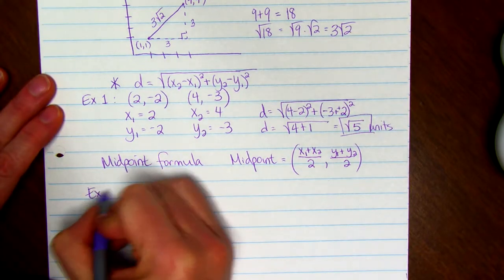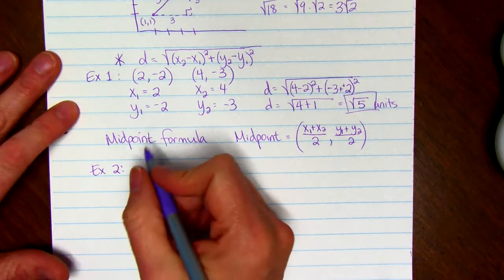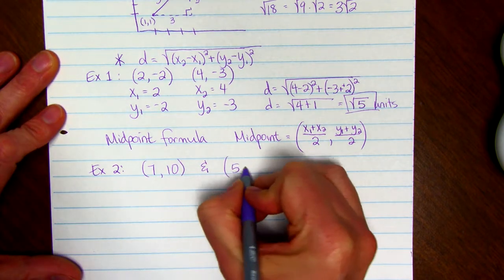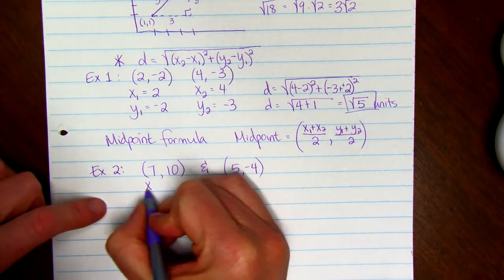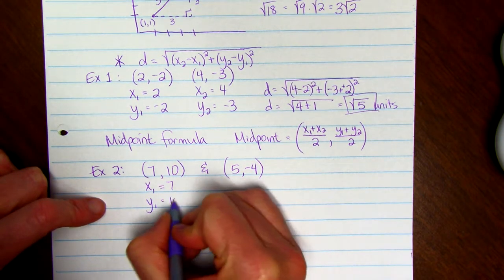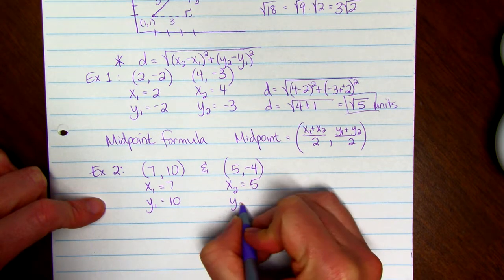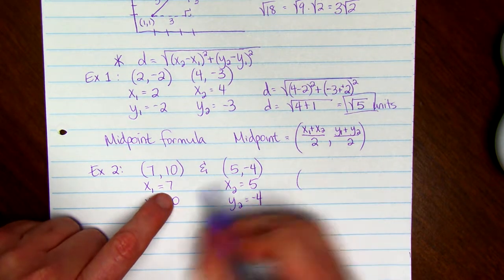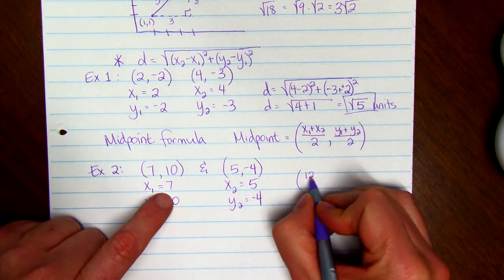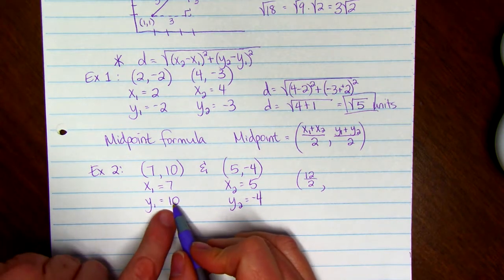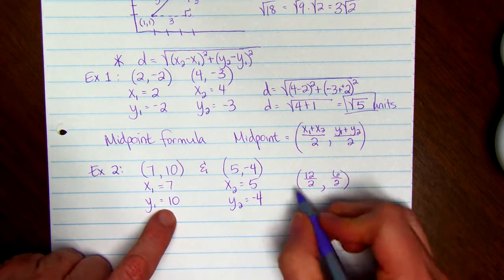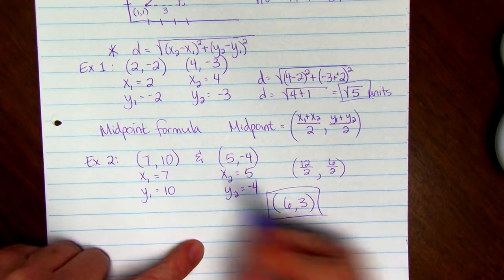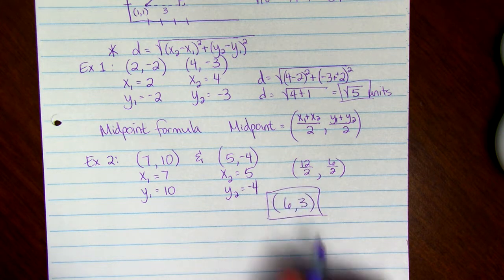So here's an example where we want to find the midpoint between the point 7, 10 and 5, -4. So x sub 1 is 7, y sub 1 is 10, x sub 2 is 5, y sub 2 is -4. So to find the midpoint, we're going to add the x's. 7 plus 5 is 12, and divide that by 2. And then we will add 10 and -4 to get 6 divided by 2. So the midpoint is 6, 3. And that's the midpoint between those 2 points.